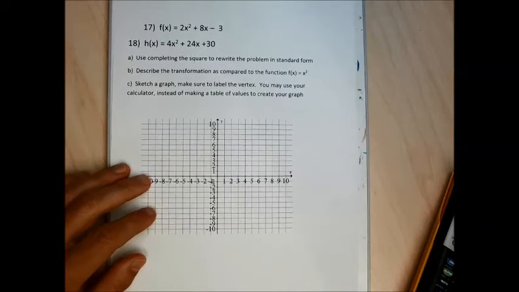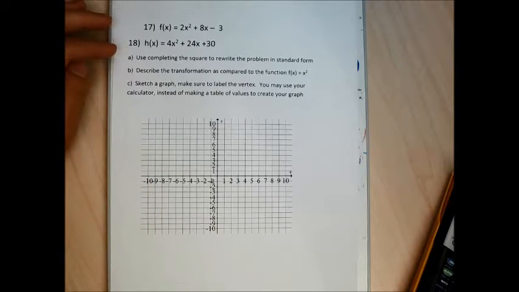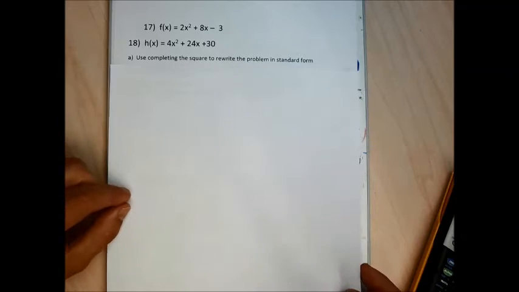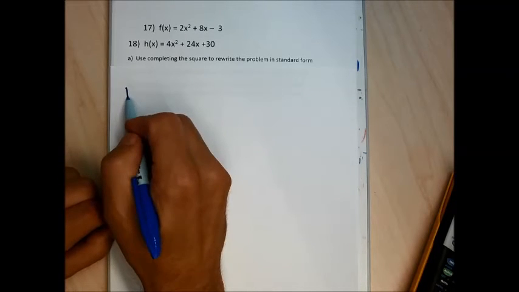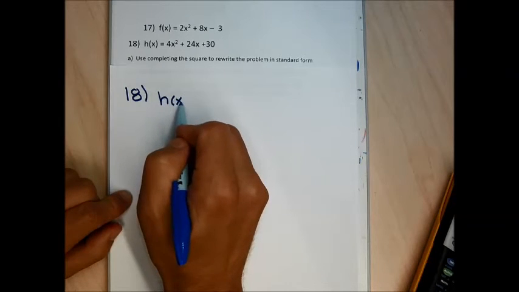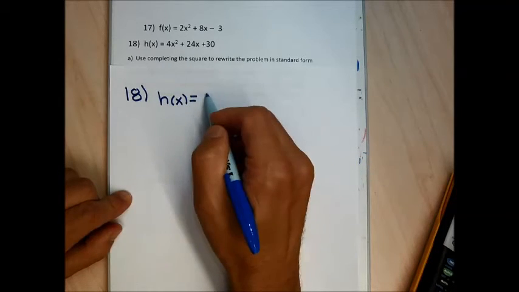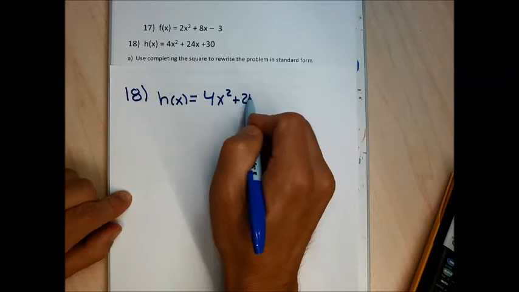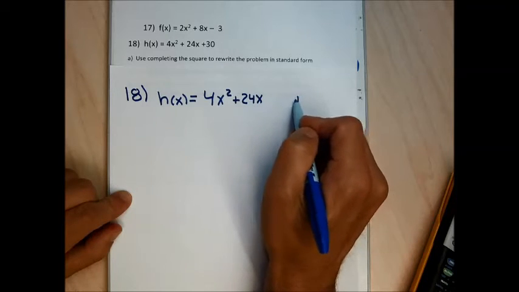Last semester when I taught this, the student that did the best on the test, this is the only question she asked me all semester, so obviously it's very tricky. So for part 18, I'm going to use completing the square to rewrite the problem in standard form. It's tricky, tricky, tricky when there's a number in front of the x squared term. So what I'm going to do is a little bit different. When there's a number in front of the x squared, there's some stuff you have to do before you get started.